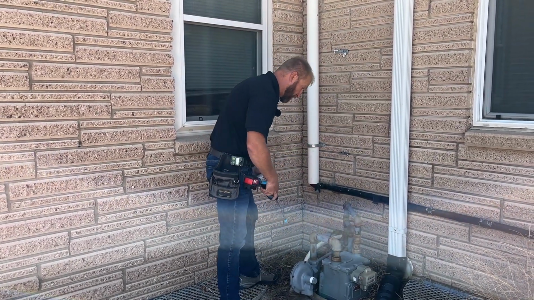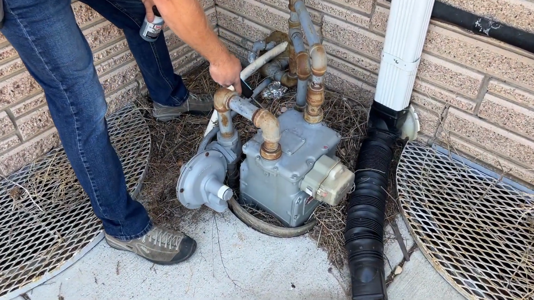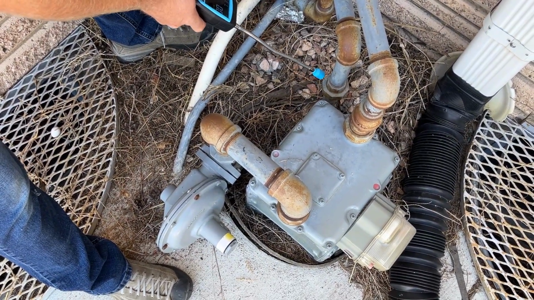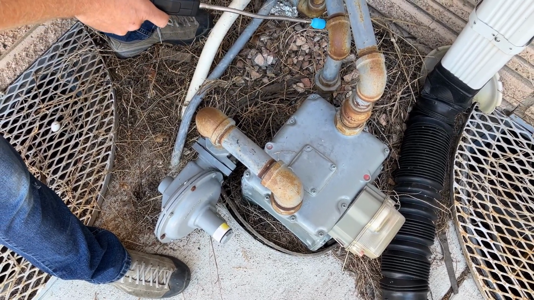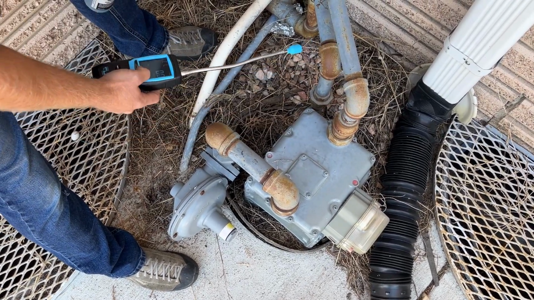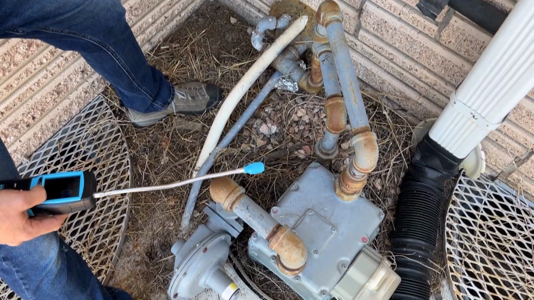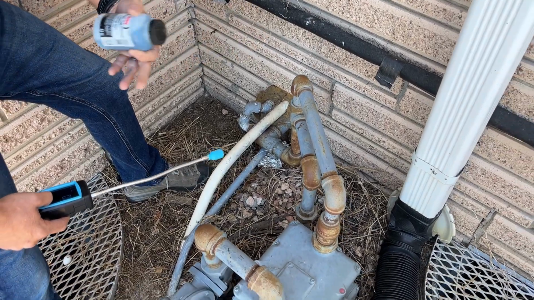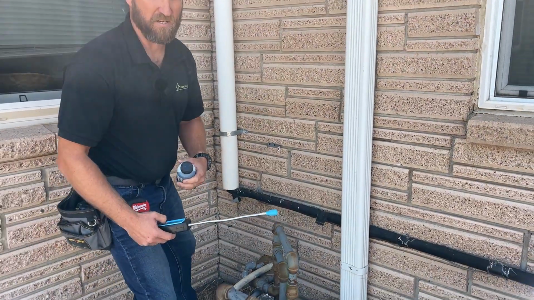We're going to start where the gas line comes out of the ground, and we're going to go 1 inch per second, 360 degrees around all of the different connection points. You want to make sure you hit everything. Then if we find a gas leak anywhere, we're going to use our bubble solution to double check that leak and make sure it bubbles up. Then we can mark that and let the homeowner know, or any gas company employees or anyone your municipality might require you to notify.